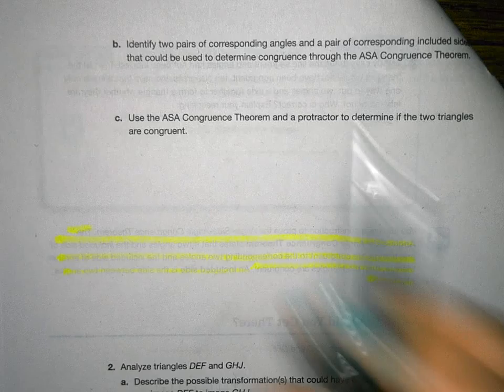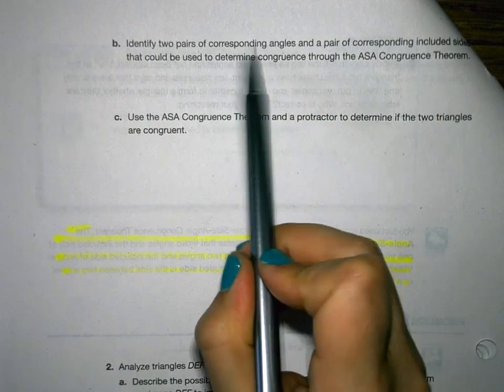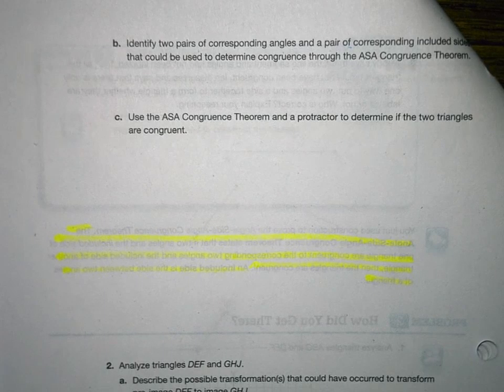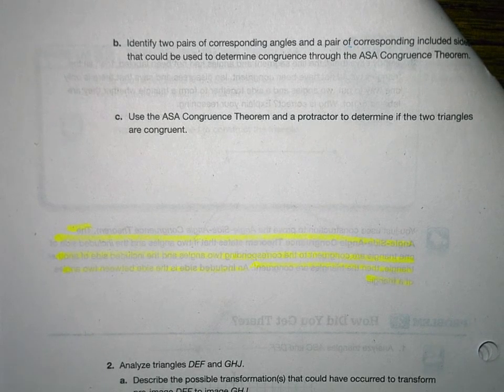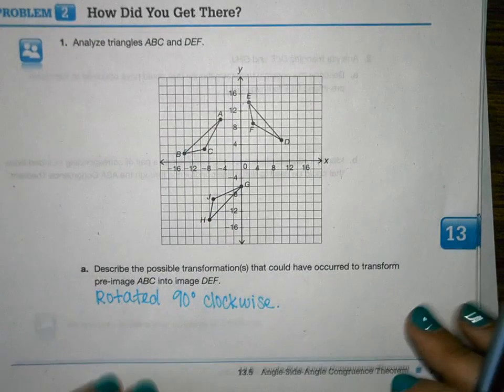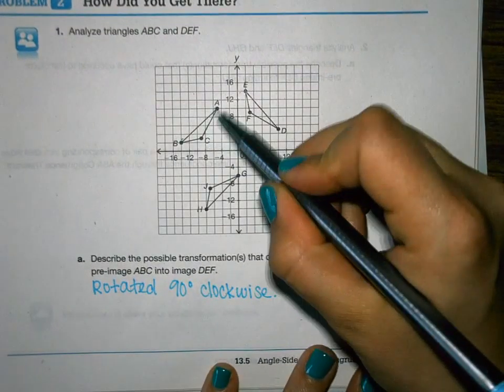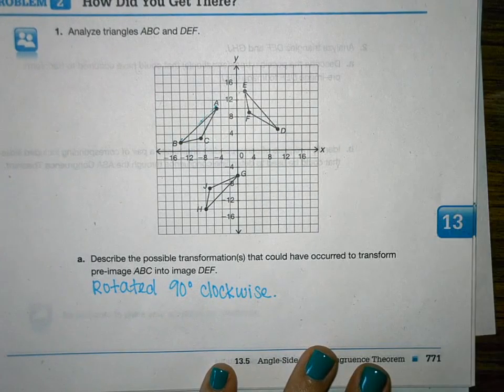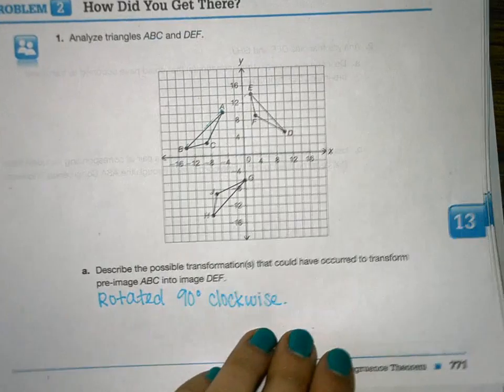The next question is, I want to identify two pairs of corresponding angles and the corresponding included side of those two angles, and we're going to use those to see if these two triangles are congruent. So, looking back, I'm going to use angle A. So I know that angle A, if we were rotated 90 degrees, corresponds to angle D. So let's write that down.